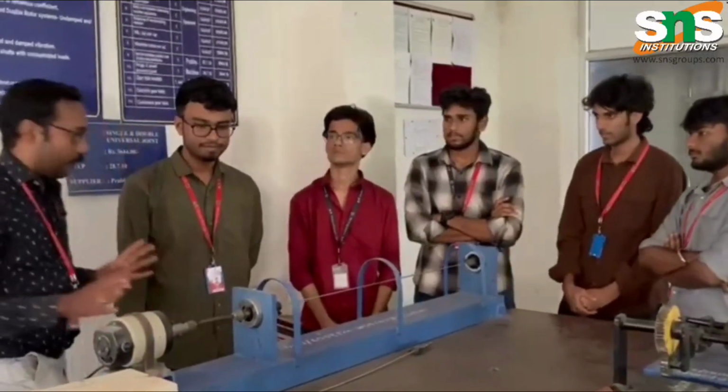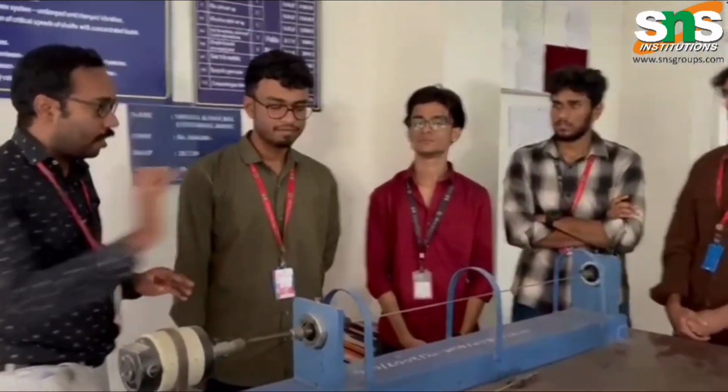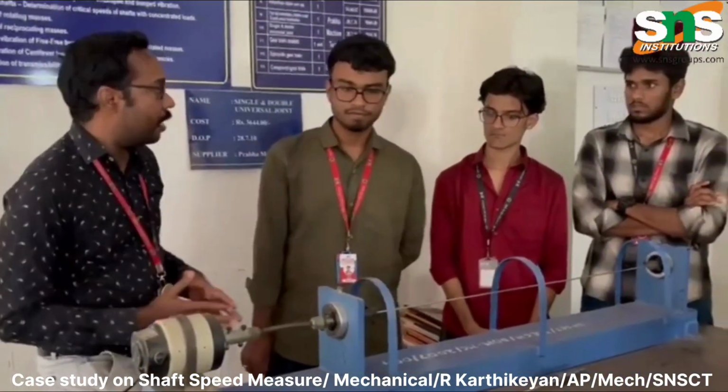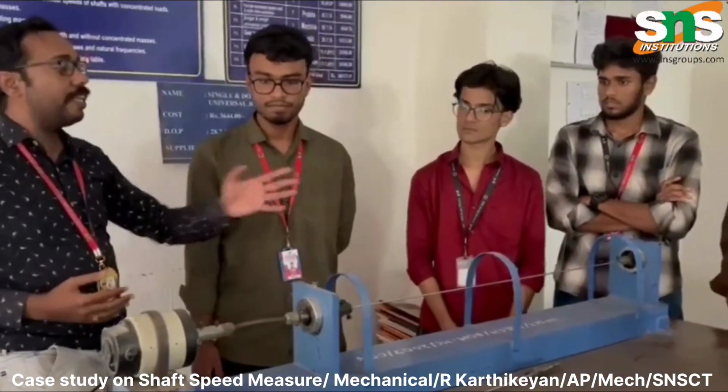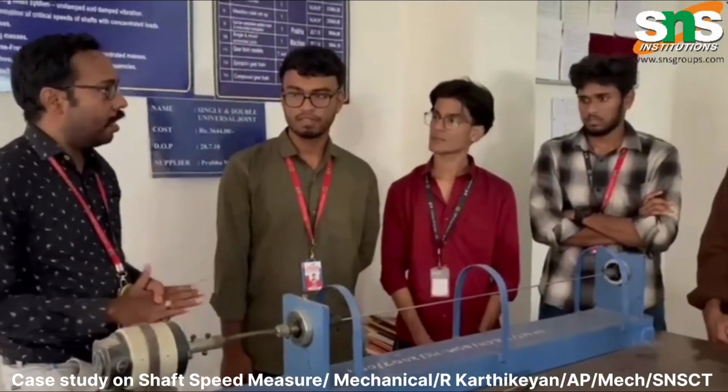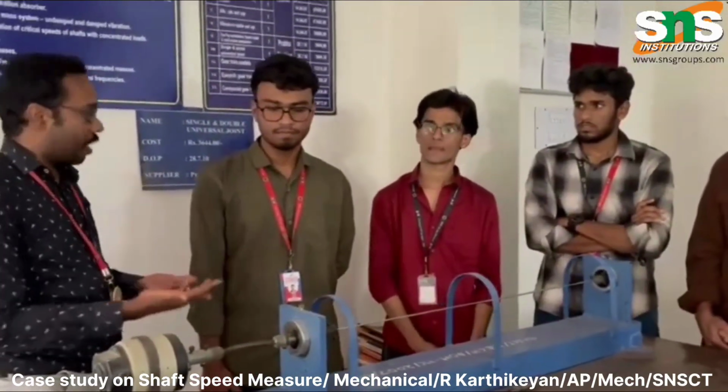Good morning everyone. So today we will see the topic: case study on shaft failure. Okay. First, what is a shaft? The shaft is one of the mechanical elements which is mainly used to transmit rotating power or rotating energy from one area to another area. Okay. Can anyone say the types of the shaft?